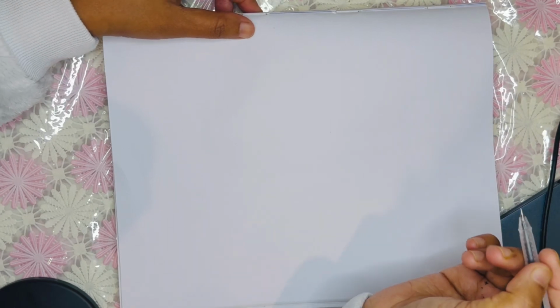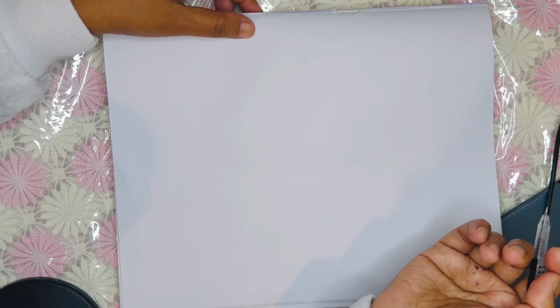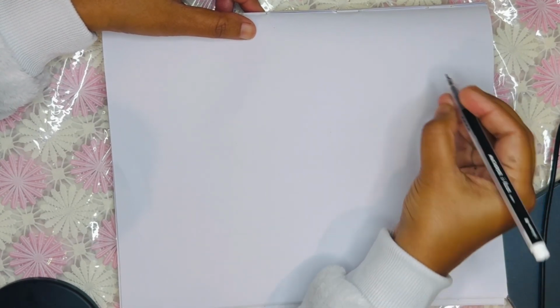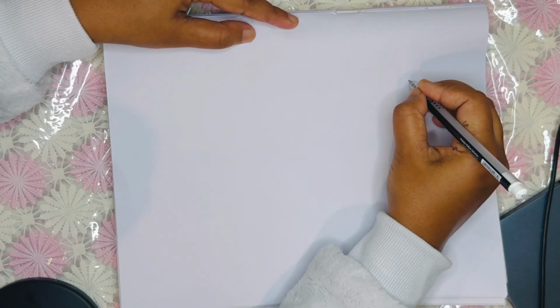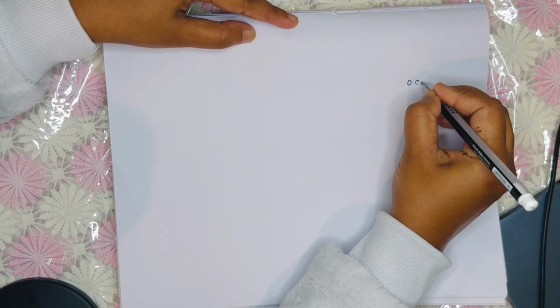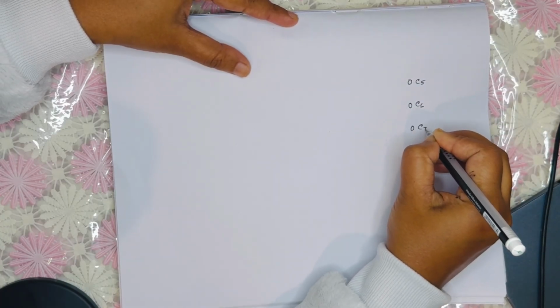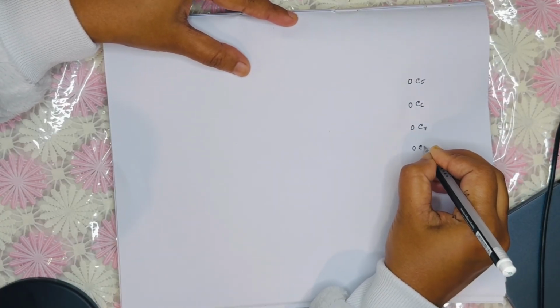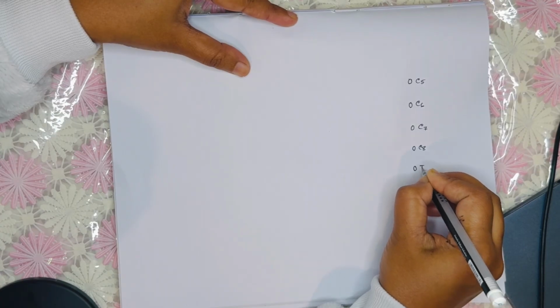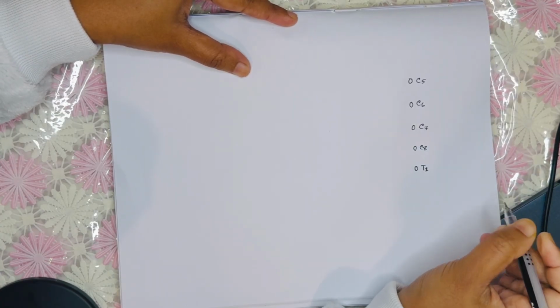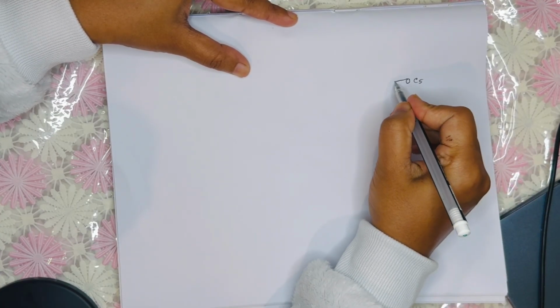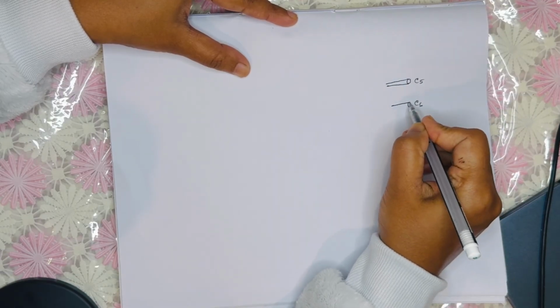Hello everyone, today I am going to draw the brachial plexus step by step. We all know that the brachial plexus arises from the ventral primary rami of the cervical 5, cervical 6, cervical 7, cervical 8 and thoracic 1 nerves. So these are the roots of the brachial plexus.